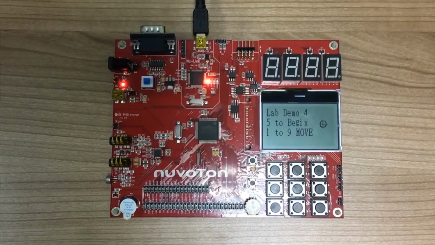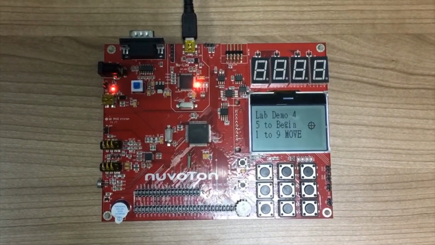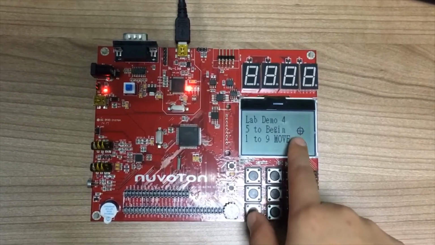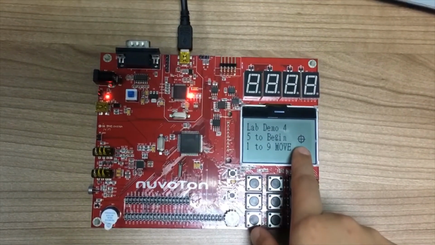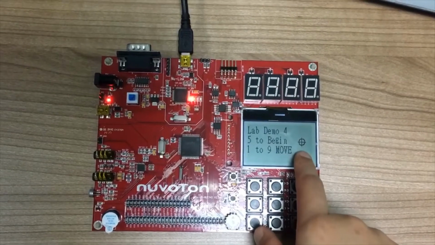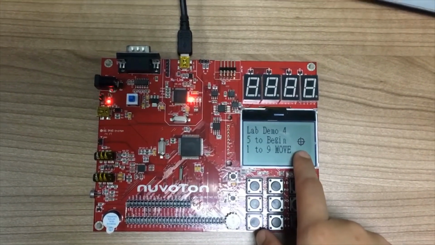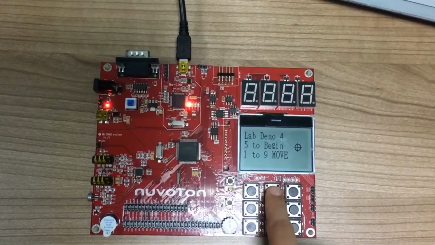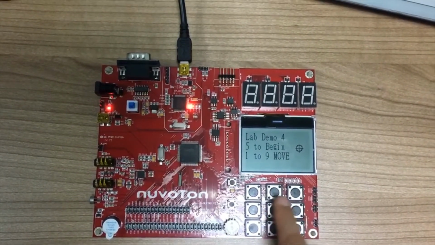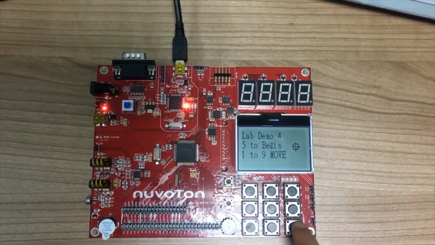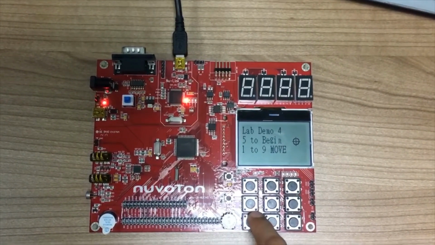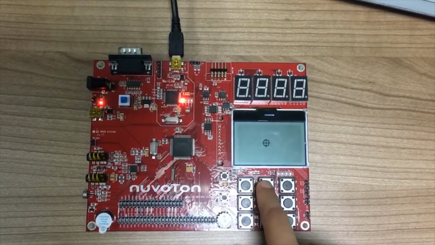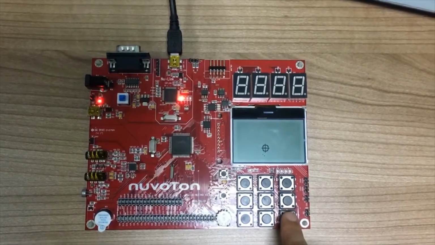So this is the demo for task 3B. We need to use the 3x3 keypad on the Nuvoton board to move the crosshair here. The first part is we need to draw the image of the crosshair on the LCD screen, which we did here. And now for part B, we need to use the 3x3 keypad to move the crosshair. If we press this one, it goes up, goes down, goes right, goes left, and this one is just moving diagonally. So let's begin. Right, left, up, down, diagonally.